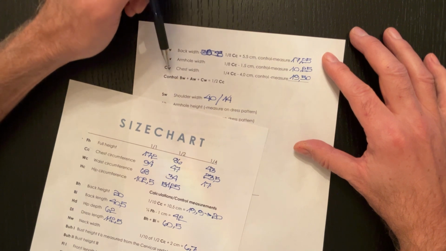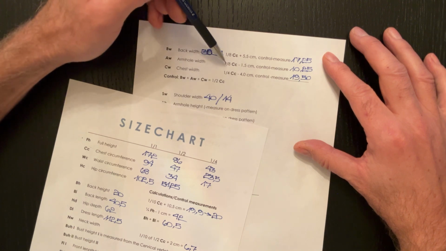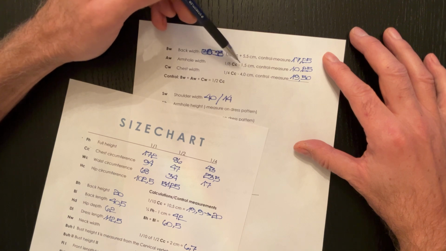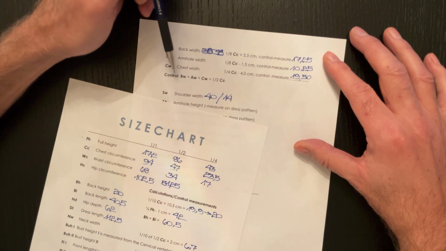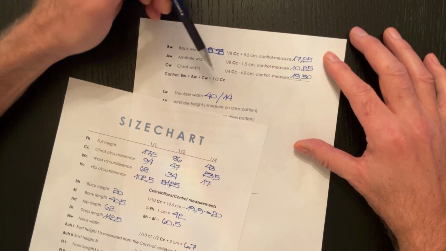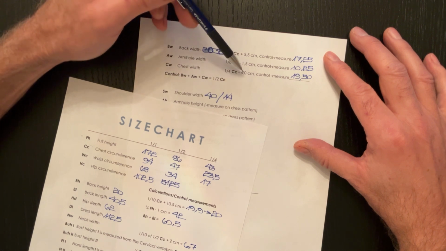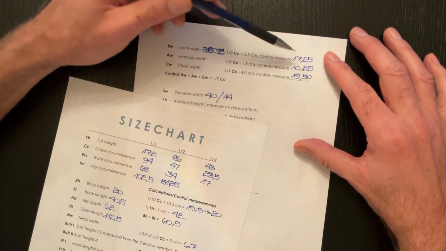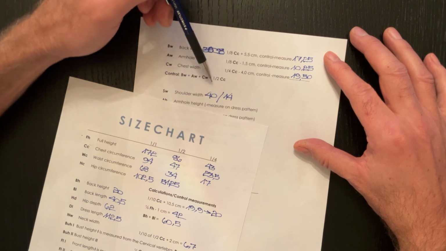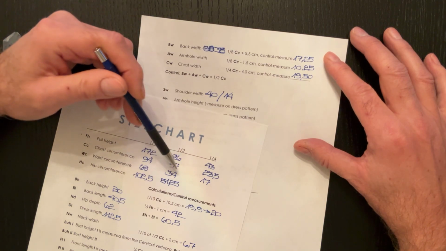The next two measures you have to calculate only, because they are too difficult to measure on the body. 1/8 of the chest circumference minus 1.5. I get this measure. The chest width is 1/4 of the chest circumference minus 4 centimeters. And I get this measure. These three measures should add up, so you get half the measure of the chest circumference.